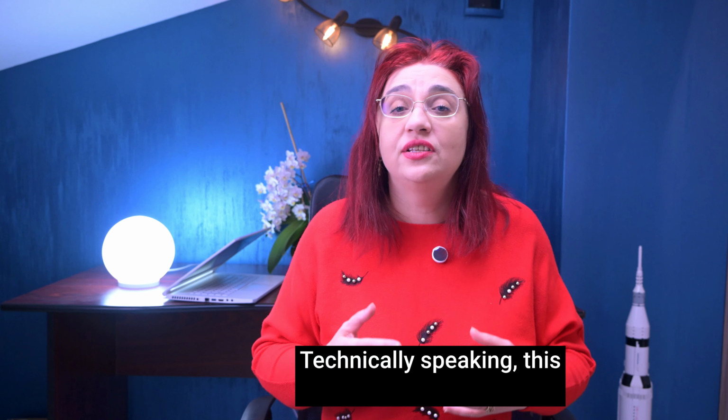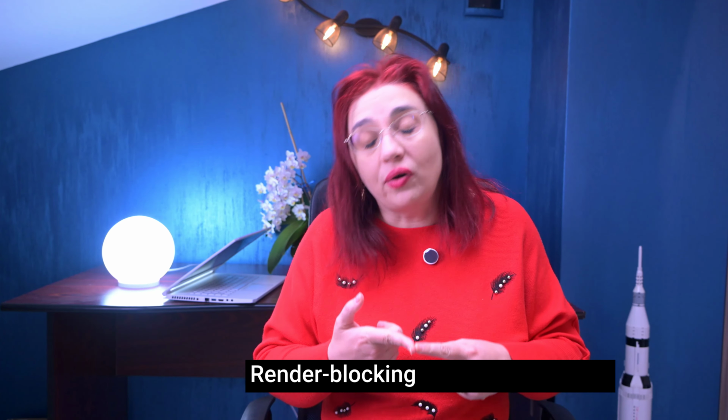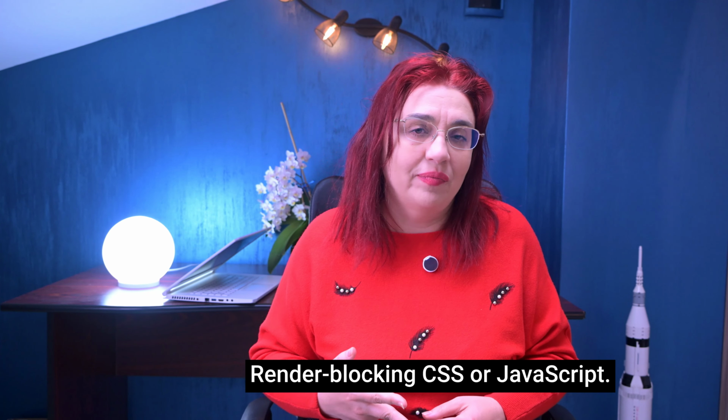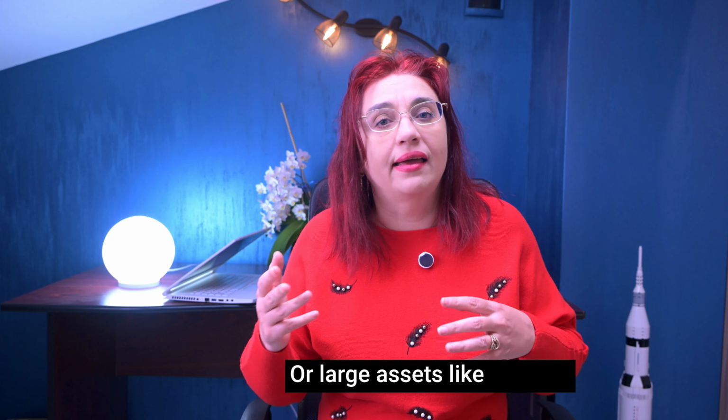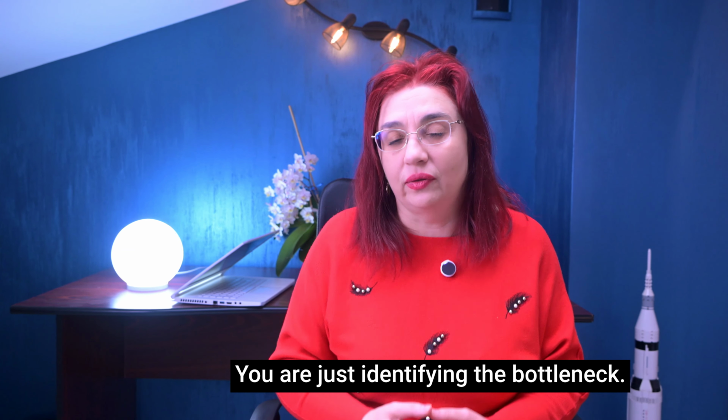Technically speaking, this usually comes down to server response time, random blocking CSS or JavaScript, or large assets like images. But you don't need to overcomplicate it. You're just identifying the bottleneck.